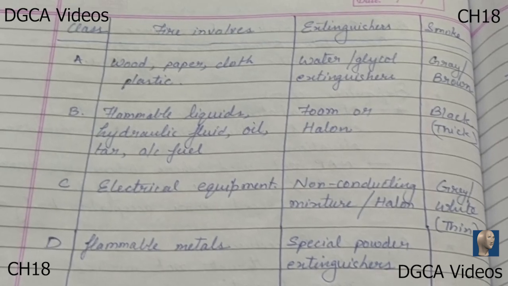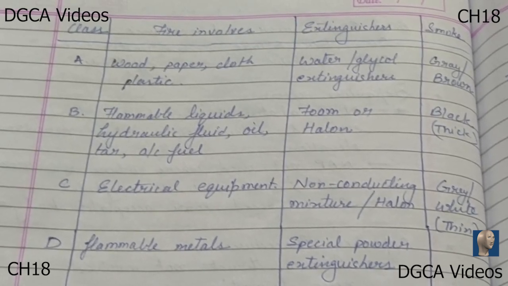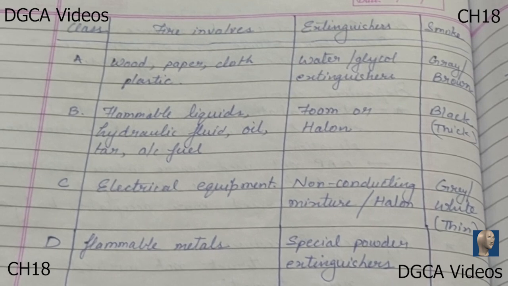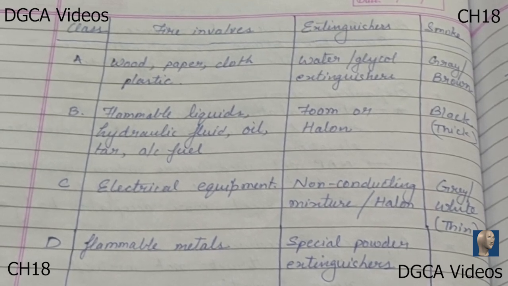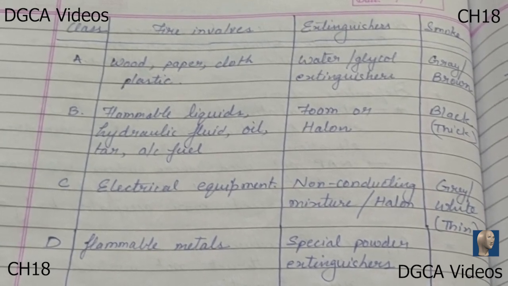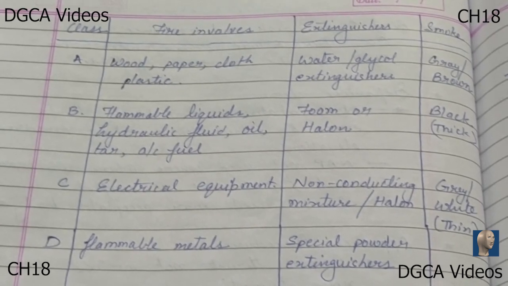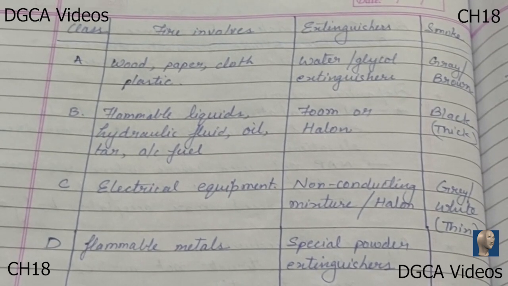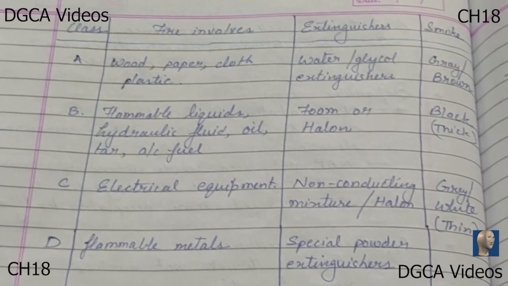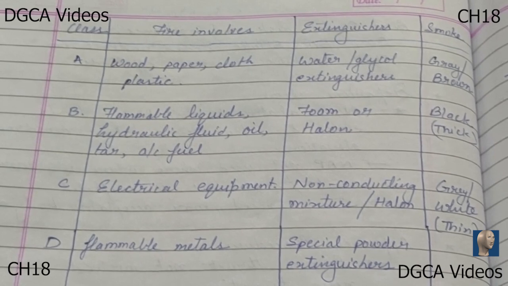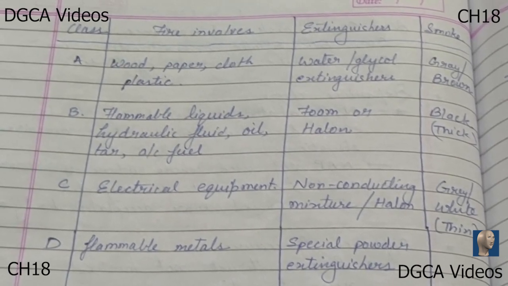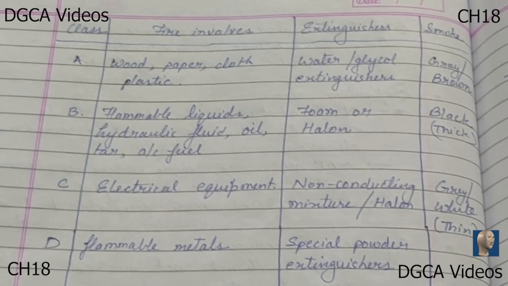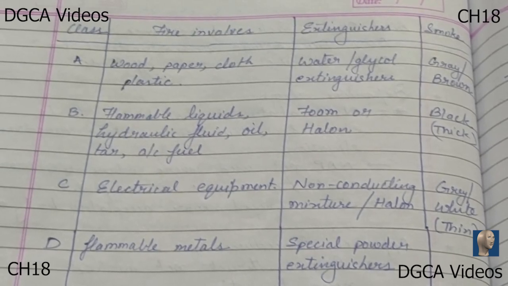Fire is categorized into 4 classes: A, B, C and D. Class A is when wood and paper, cloth and plastic are involved. They can be extinguished by water and glycol extinguishers. Any liquid which has a large percentage of water, even coffee, tea, juice, can be helpful for extinguishing class A fire. But don't use liquids which contain alcohol.